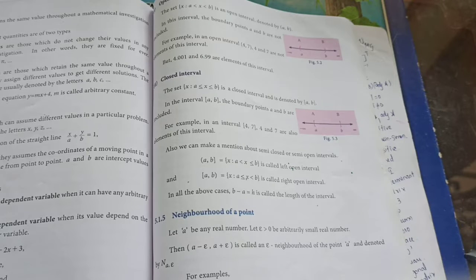What do you mean by variable? You have learned all this in algebra. A variable is a quantity which can assume different values in a particular problem. For example, the equation of a straight line, they gave in your book, x by a plus y by b is equal to 1. Here what are the variables? There are two variables, x and y. Then in variables also, there are two kinds of variables.